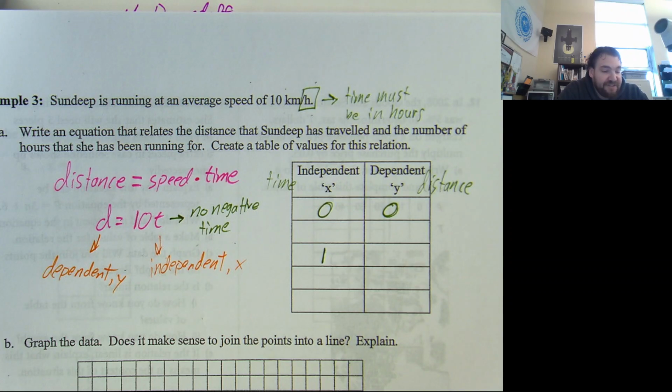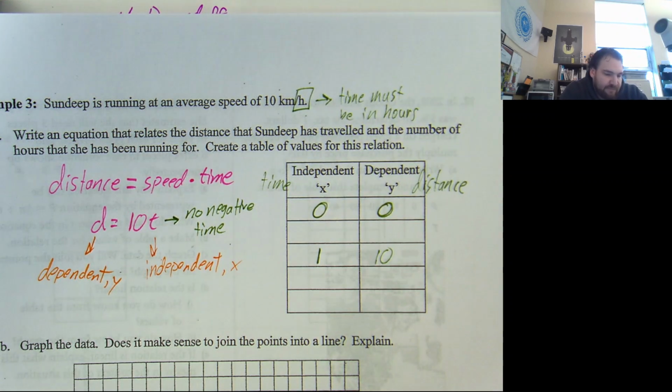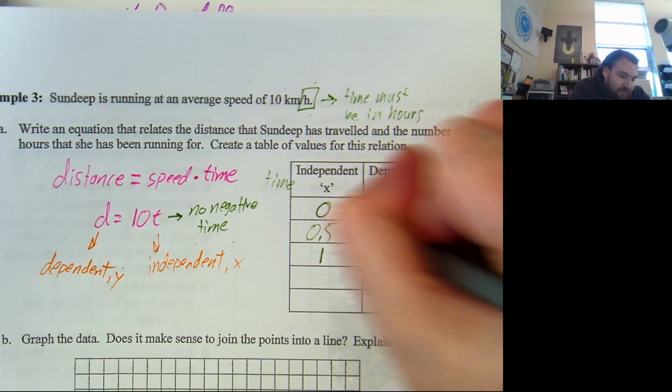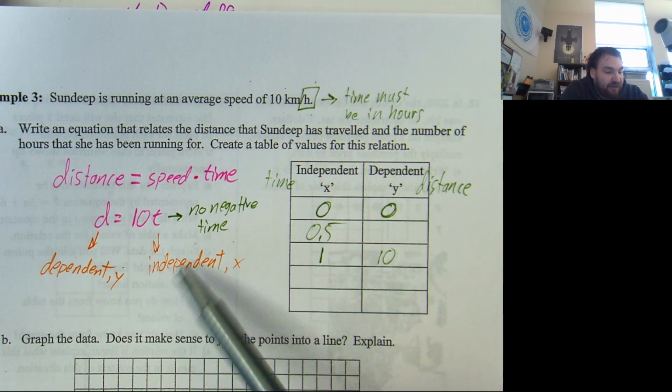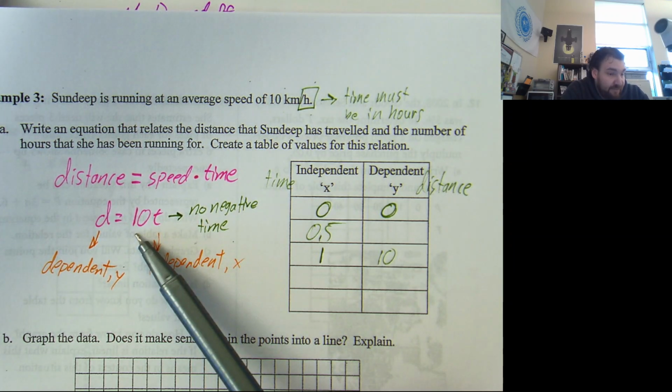After 1 hour, how far has Sandeep run? 10 times 1 is 10. But Hayden was not totally far off earlier. Fractional hours makes a lot of sense. But 10 minutes is 1/6 of an hour, and sixths are terrible. What fractions of hours would make a lot of sense? A half an hour? Sure. Half an hour is 0.5. After half an hour, how far has she gone? What is 0.5 times 10? 5.